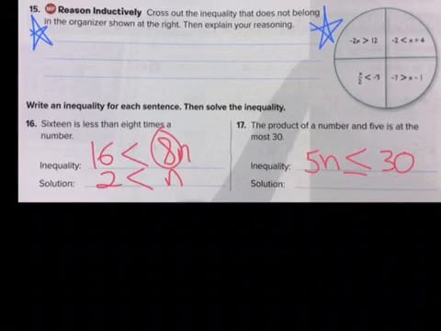Let's solve it. When I divide both sides by 5, I'm left with an n on this side, and if I divide 30 by 5, I will get 6.